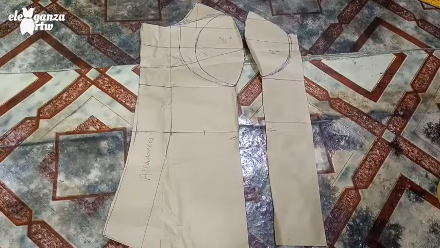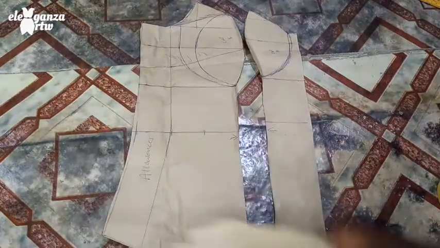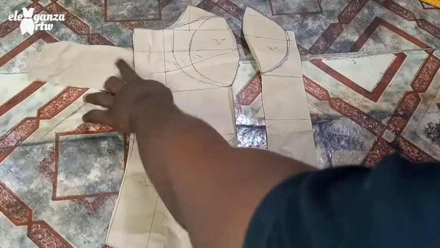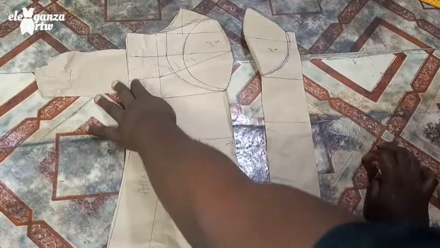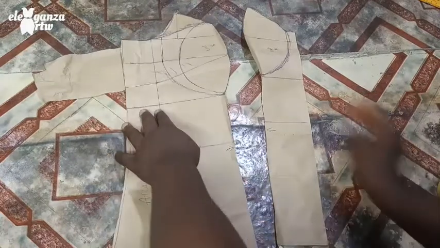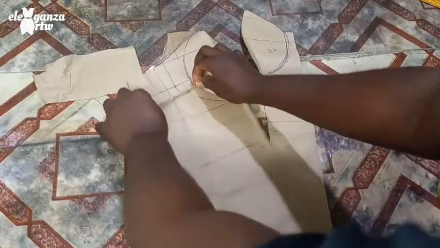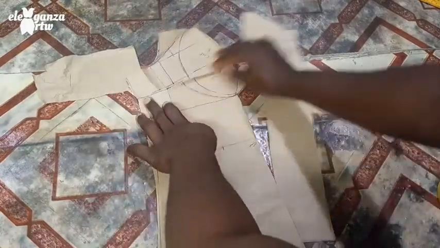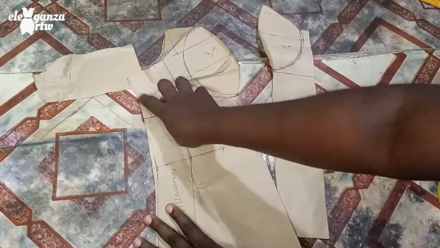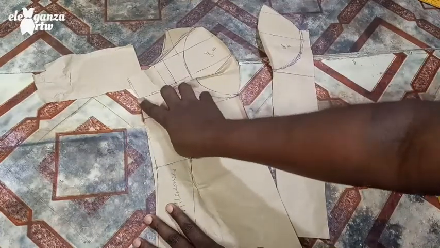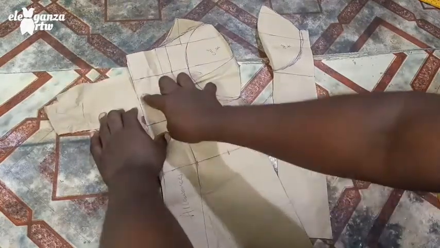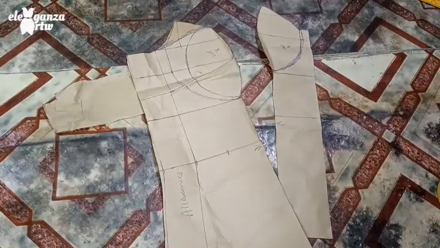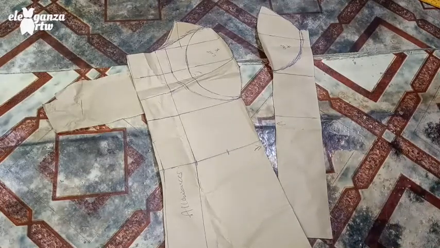So before I cut out the cup, I'm going to add a piece of the pattern paper here, because after cutting out these dots like this, most of the times the allowance here will now shift. So it's better to be safe than sorry. It will not have to affect my sewing allowance.